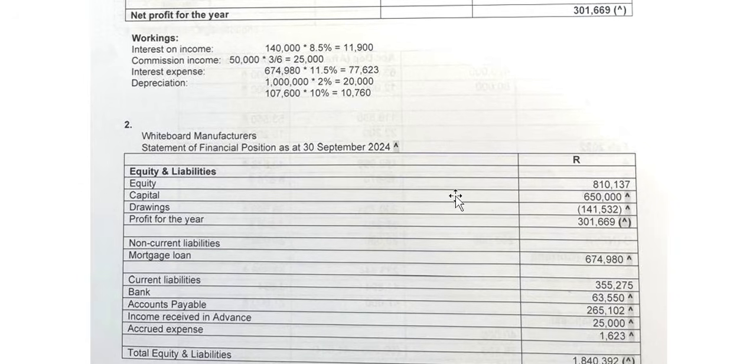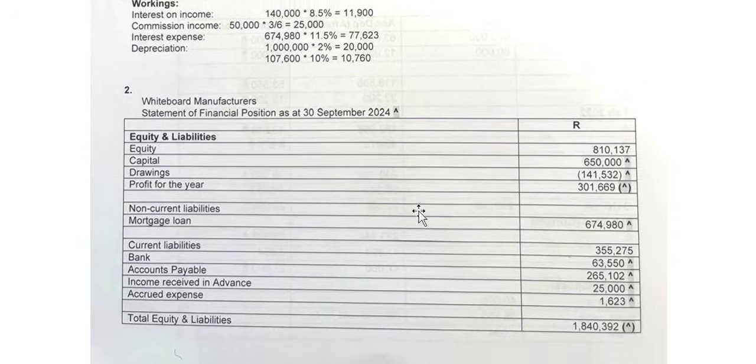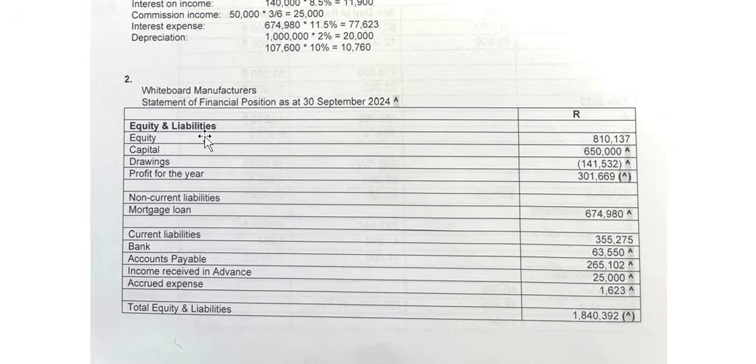Then in the statement of financial position, they asked for the equity and liability section only. Remember, a full statement of financial position will have the assets, non-current and current, plus assets equals owner's equity plus liabilities. They've only asked for the second part.